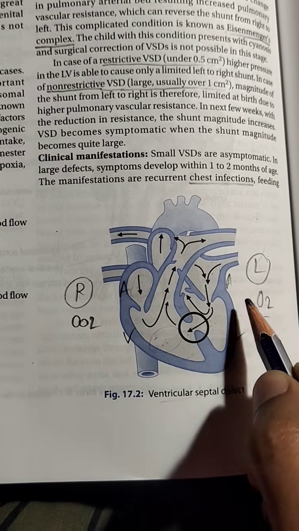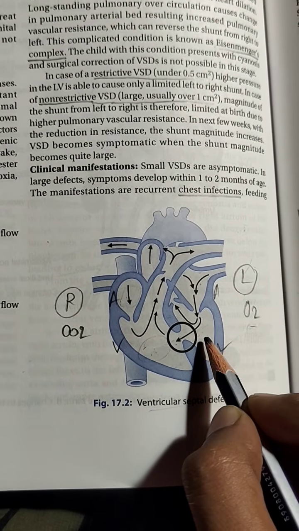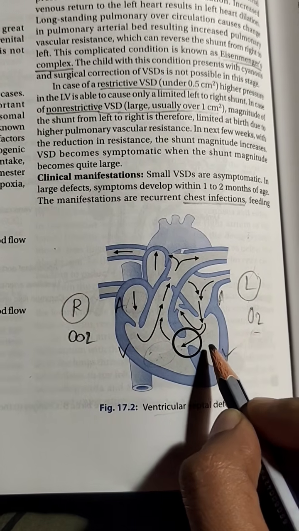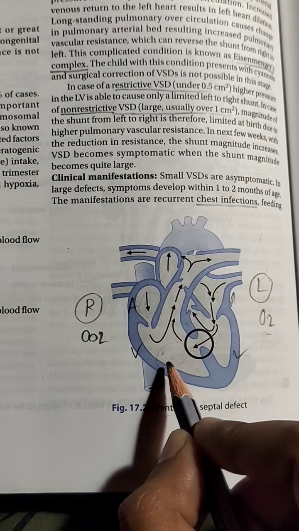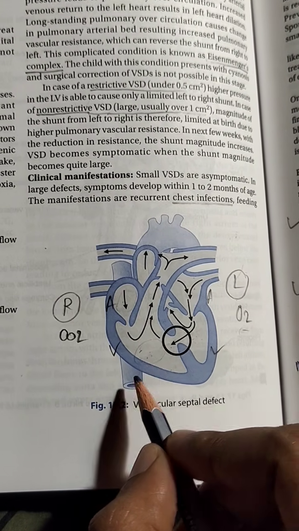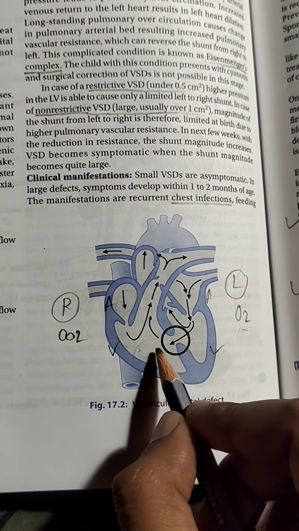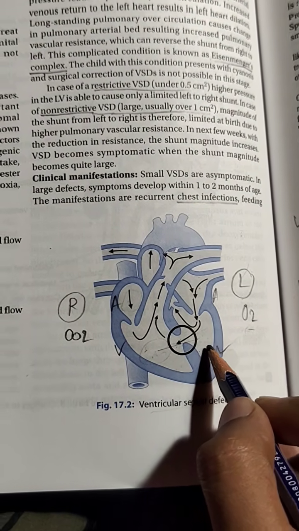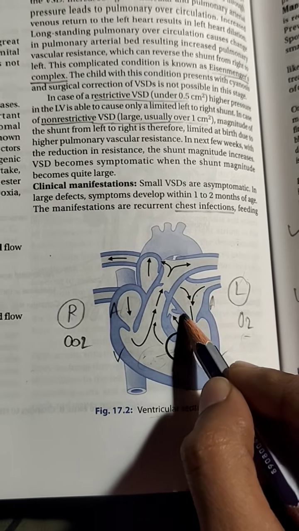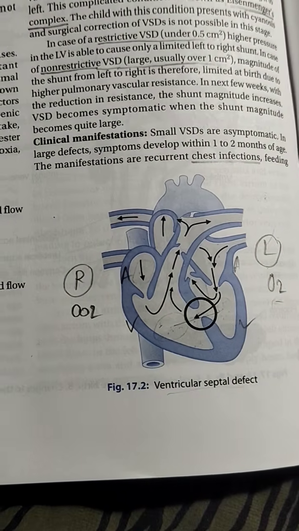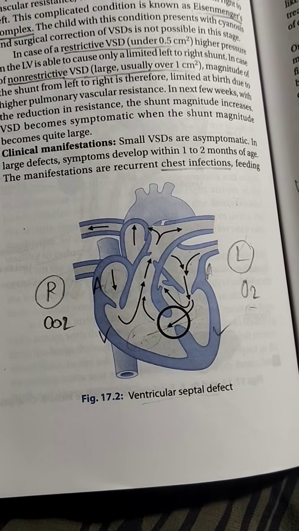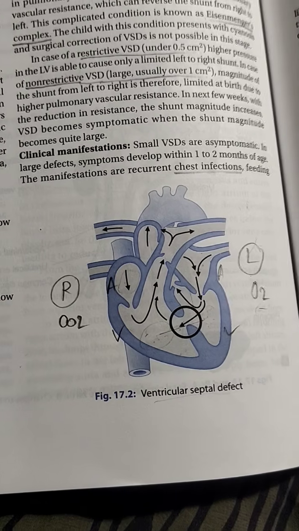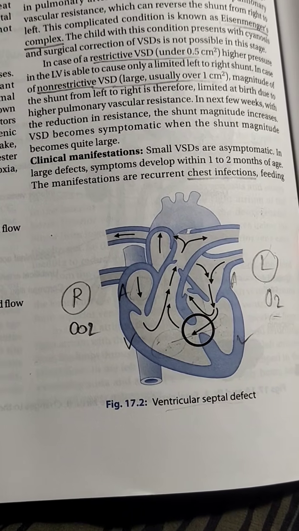Like, what usually happens is that the O2 blood from the left ventricle goes into the right ventricle, but when it is left untreated, the CO2 blood from the right starts to enter the left ventricle. So this blood then goes into the artery, and it goes into the whole body. So cyanosis occurs because the SpO2 level drops, because there is CO2-rich blood in the aorta.